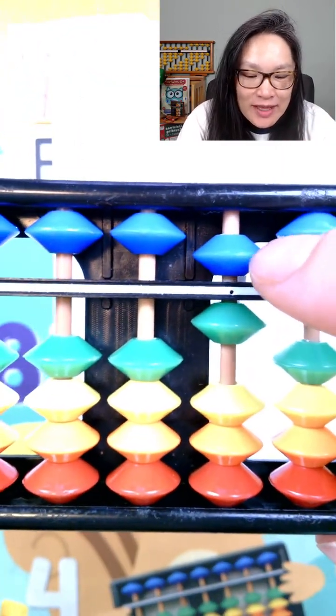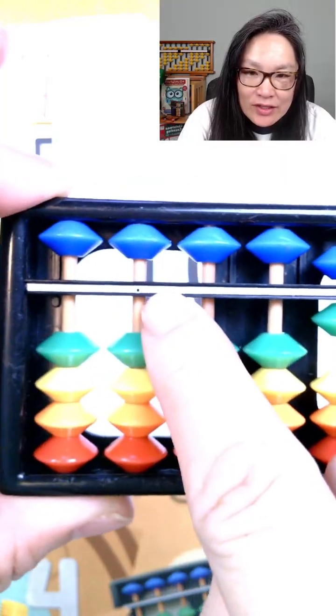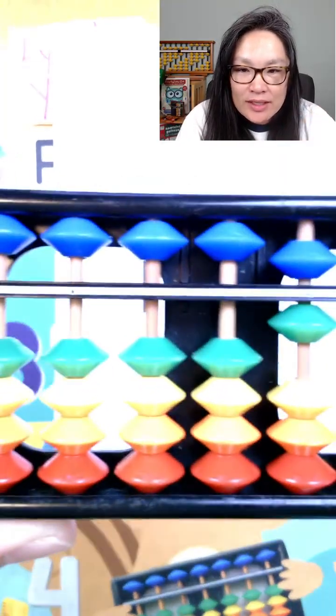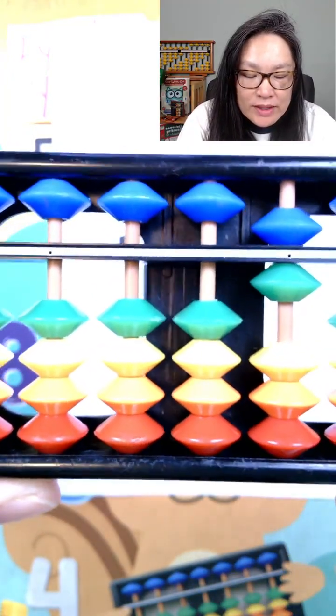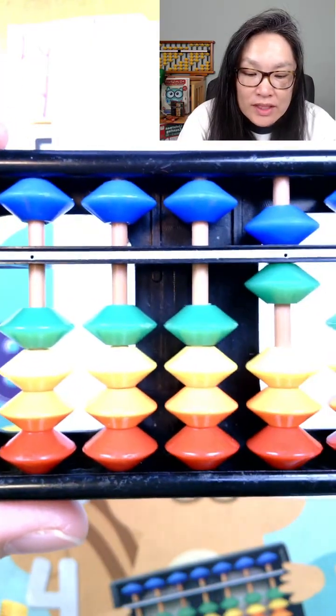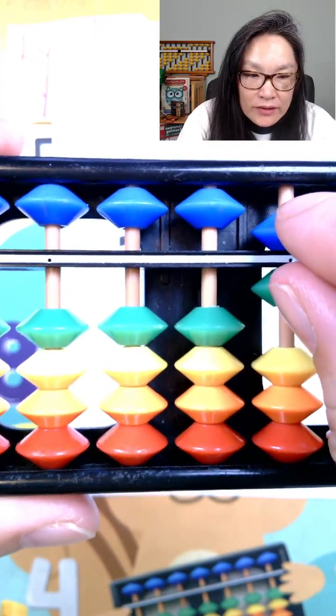This dot tells me that we're in the ones place. If you notice, there's a dot over here as well. So it doesn't actually matter which dot you're using. It just matters what you think the ones place is. So ones is over here.